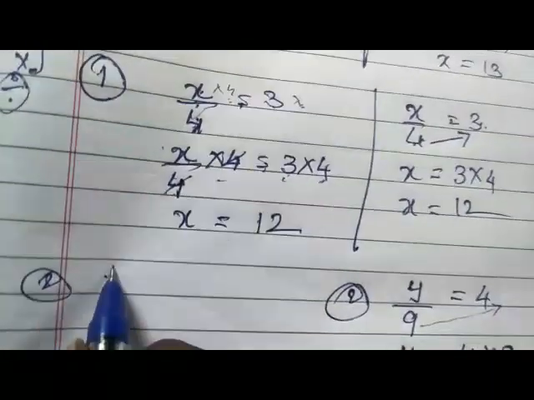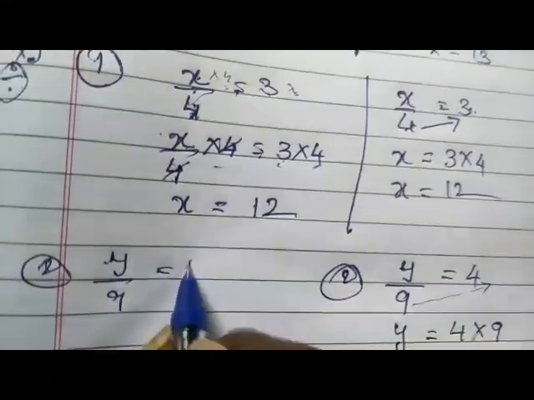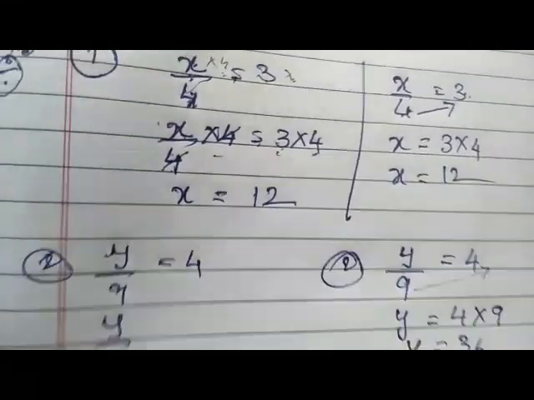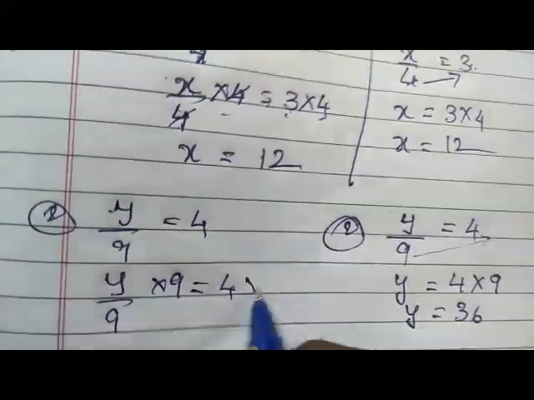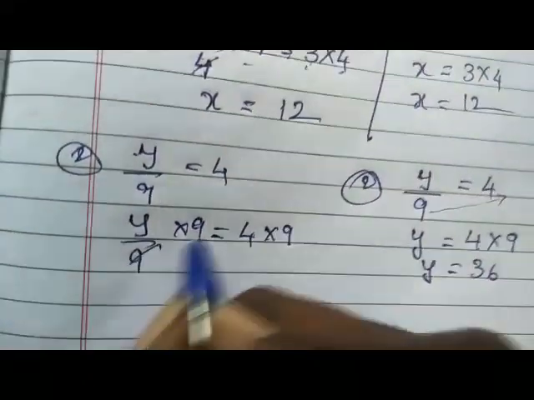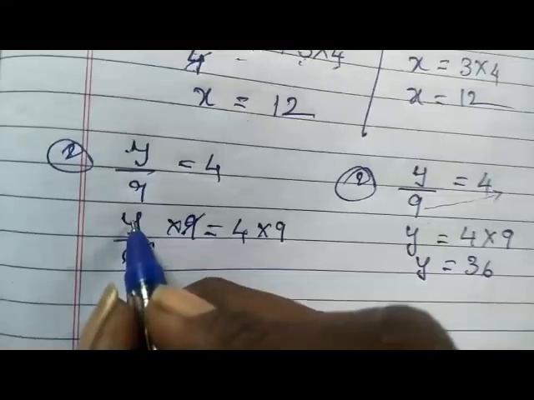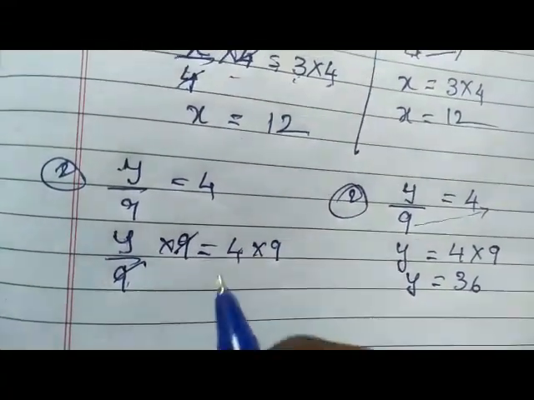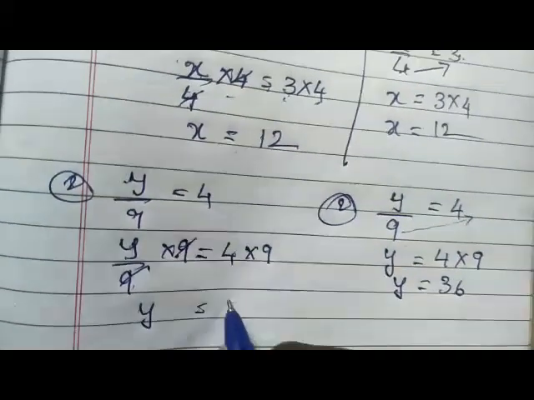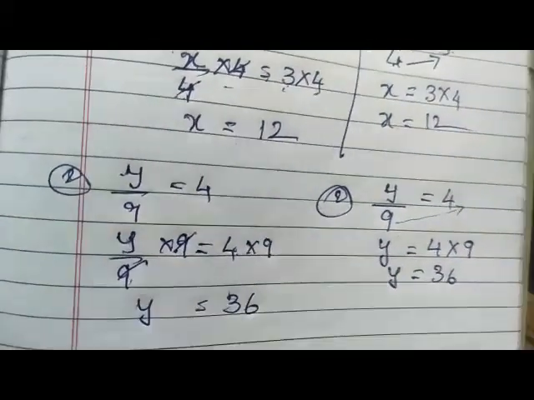In the first method, y upon 9 is equal to 4. Multiply by 9 on both sides. 9 9 cancel. Why did I multiply? Because here y is divided by 9. If divided by 9, I have to multiply. So y is equal to 4 9s are 36.